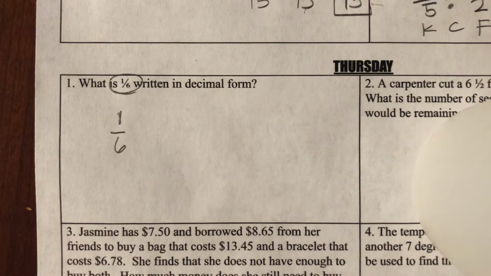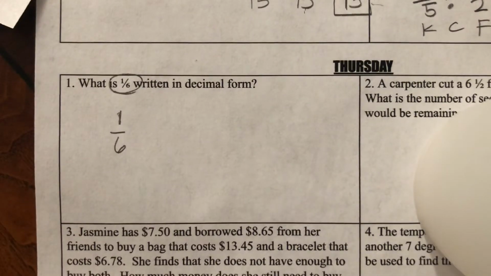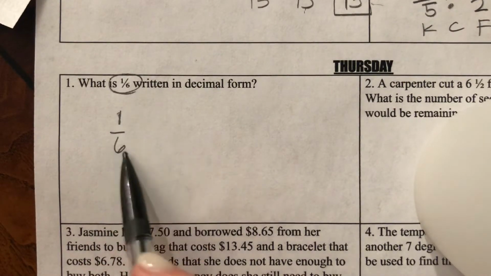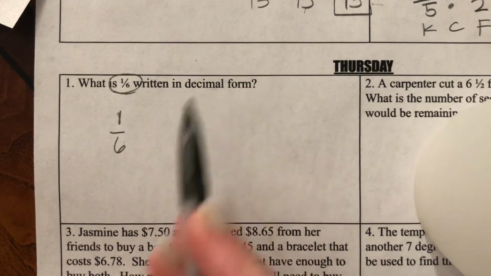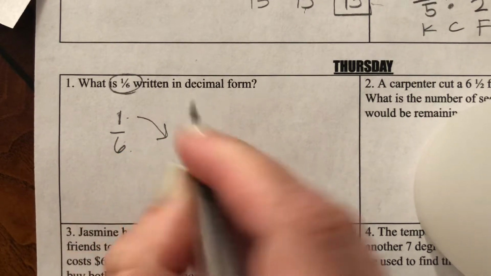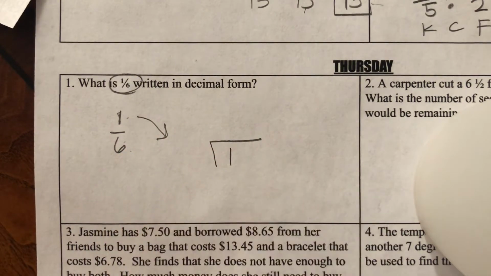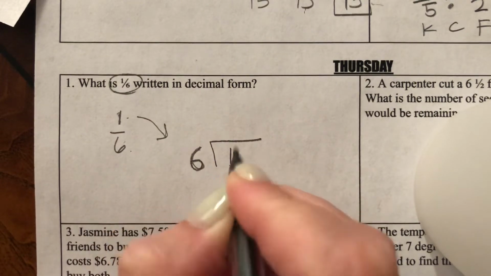Okay, so here we are on Thursday of week 4. So I went ahead and I wrote 1/6 in this format so it'd be easier to see. And remember, I convert a fraction into a decimal by dividing the numerator by the denominator. So the one's going to fall off and go into the house. Okay, so now I'm going to divide 6 into 1.